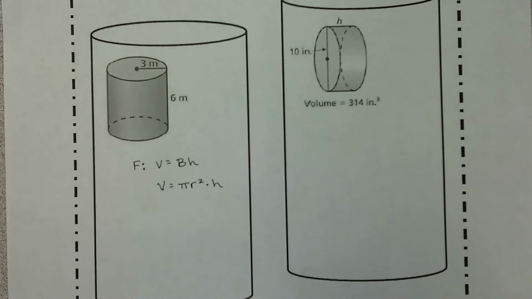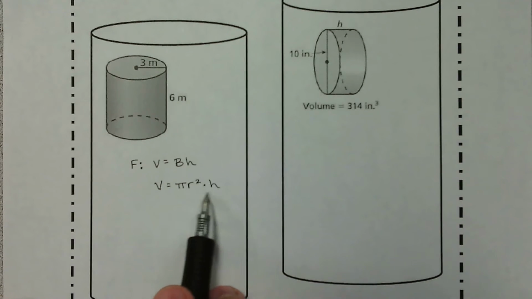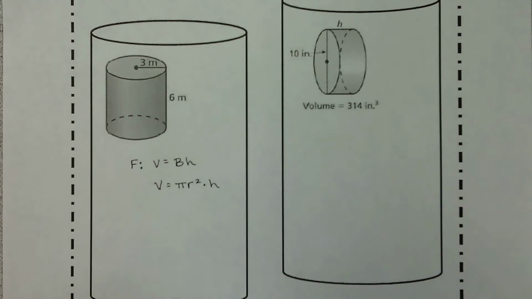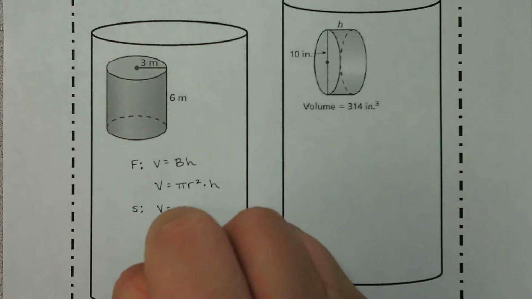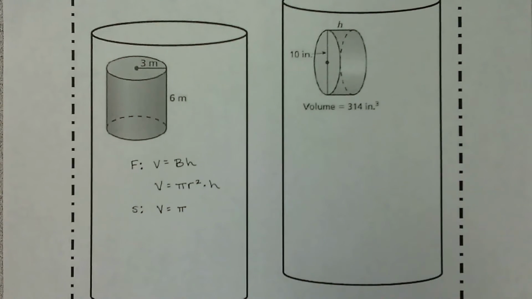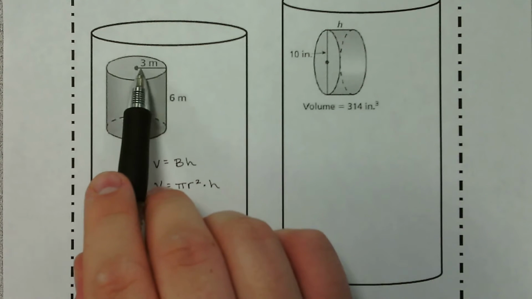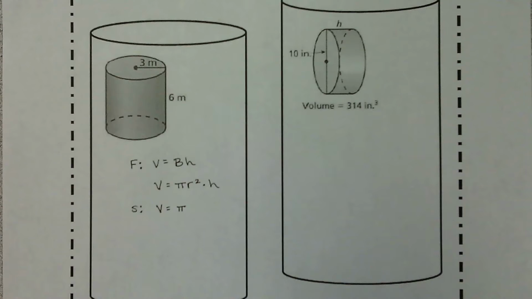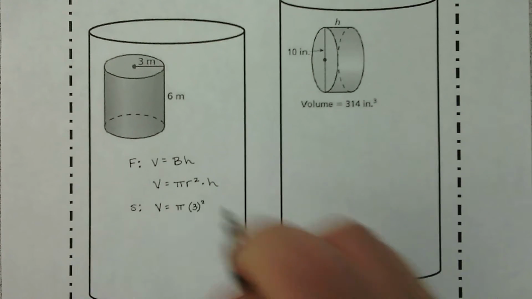Okay, now another quick refresher, remember if it doesn't tell you to use 3.14, just assume that you need to use pi instead. So we have our pi r squared h. Now we need to go ahead and substitute what we know. So we're keeping it pi. Our radius, remember radius is from the center to the edge of the circle. So we have 3 meters. That is our radius. So we're going to plug in 3 for r.